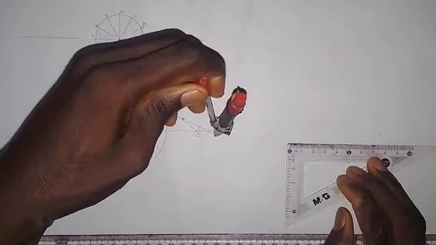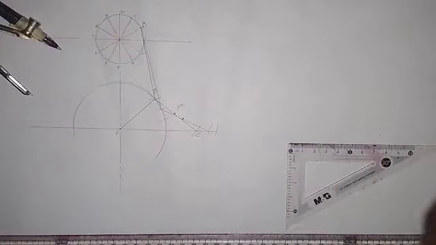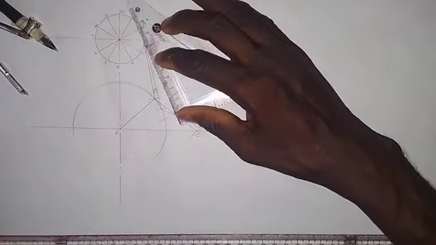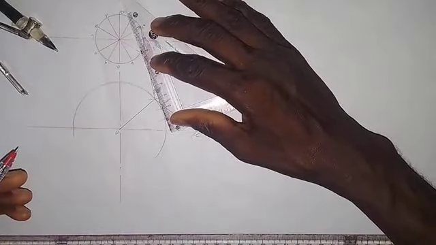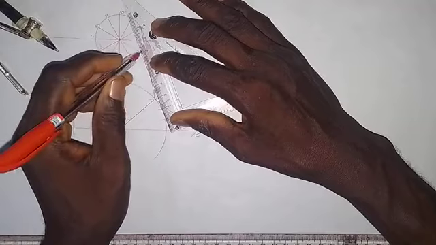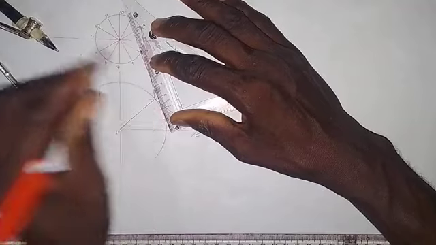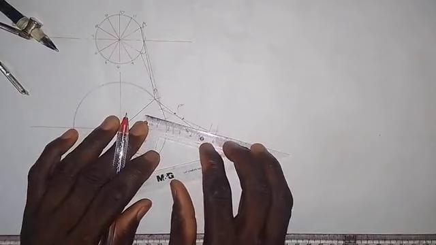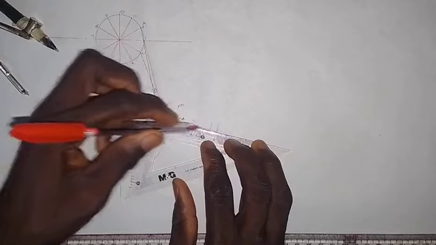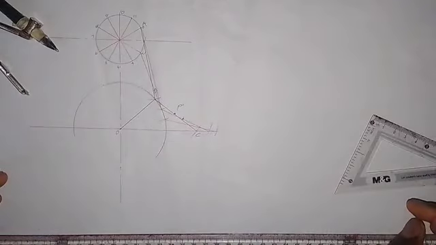So I will make an arc here on this line. So this is new point C. So all I have to do now is join this point 2 together with new point B with a thin line, and then here I'm going to join this point together with new point C.